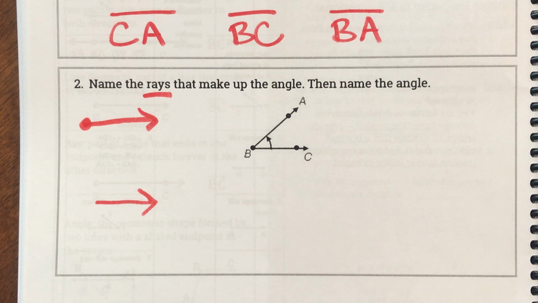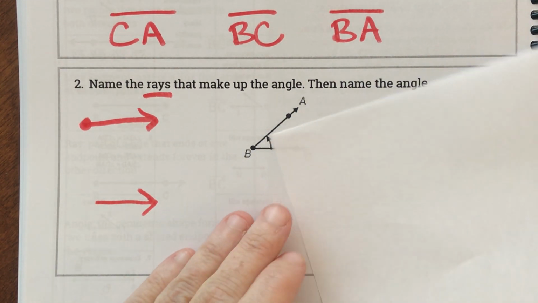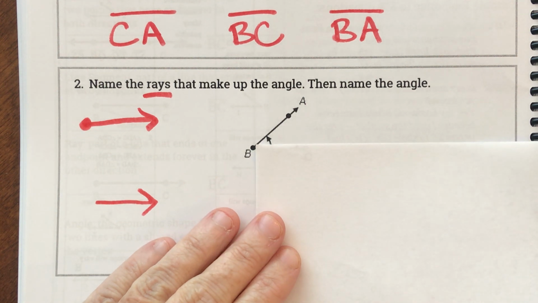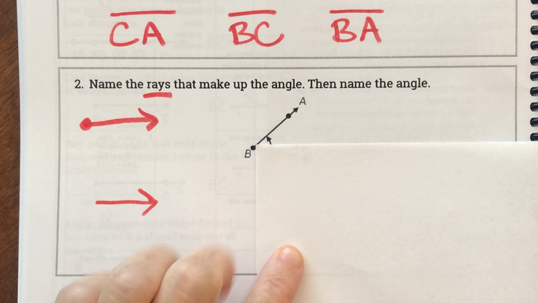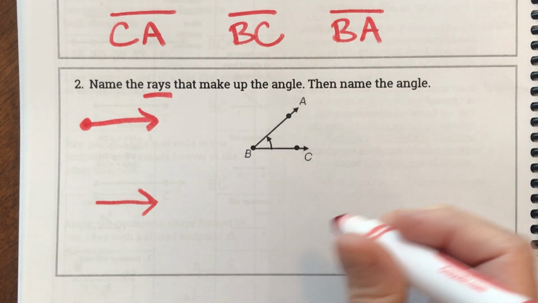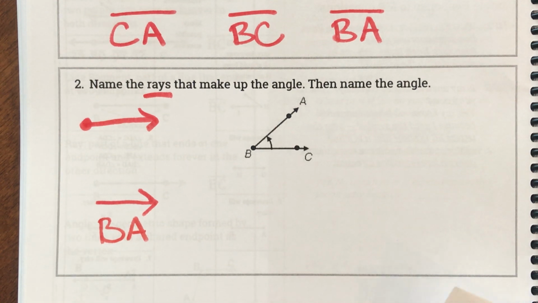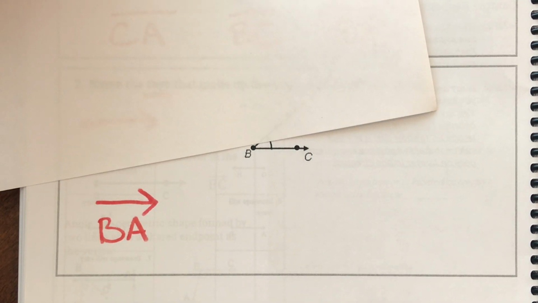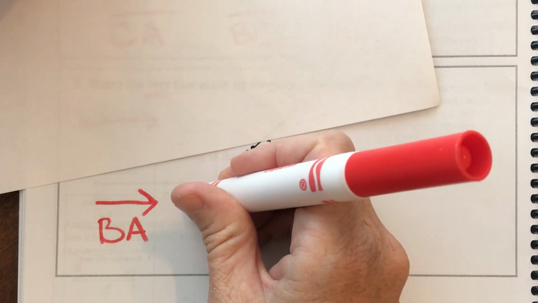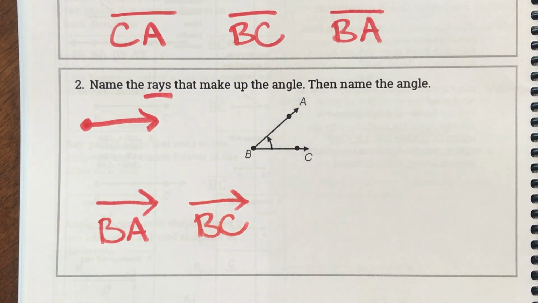So my rays are, if I look at it just this way and I cross off some of it, that's a ray. Now remember, the ray always has to be read from the end point on. So that ray could be called BA. I also see another ray right here, and that ray would be called BC.